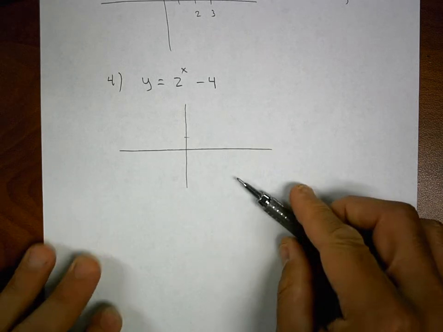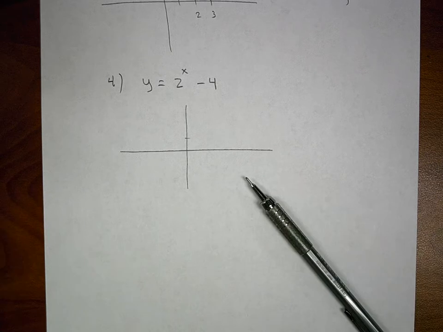Okay, so you do the shift of the starting point. Do the shift of the starting point. And then graph.